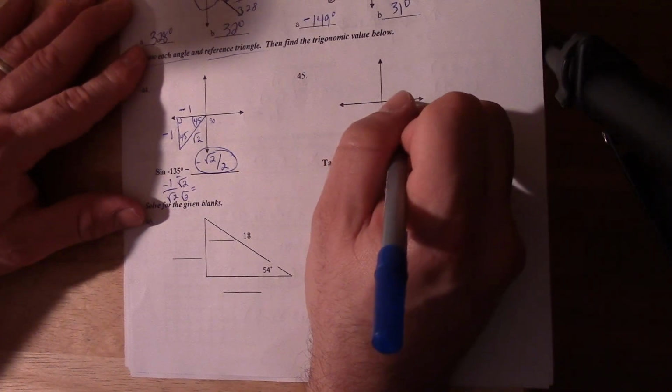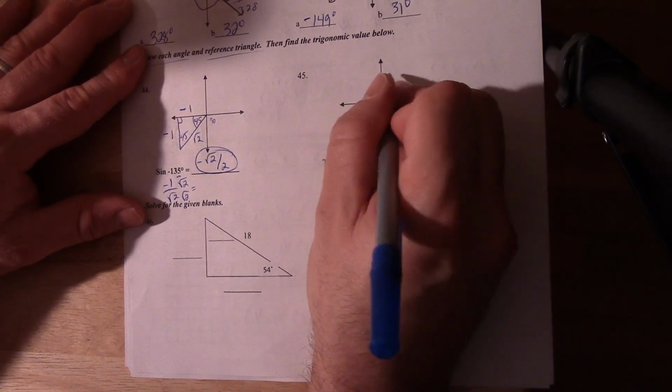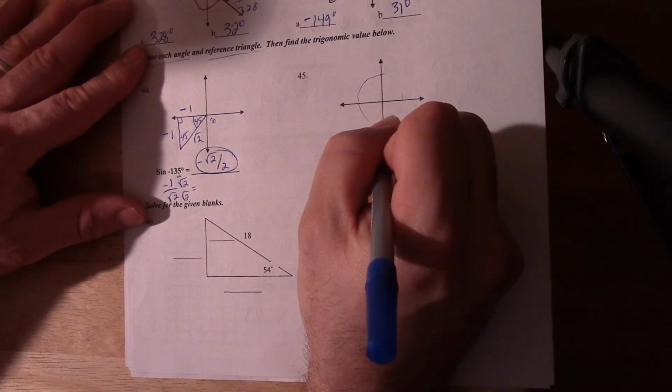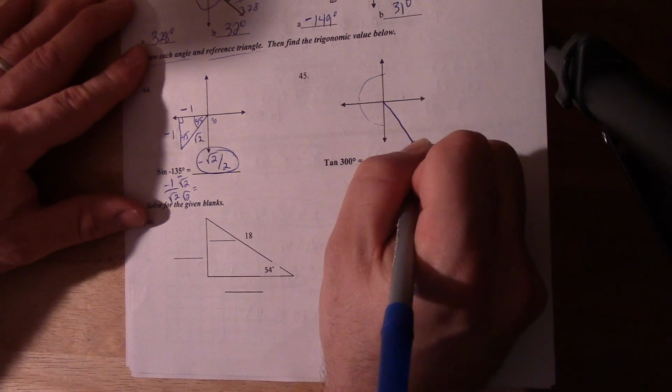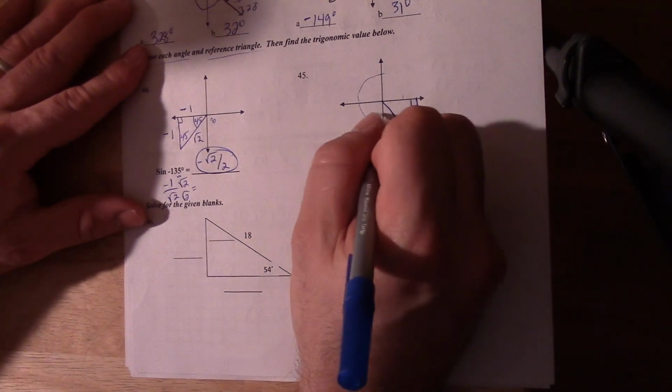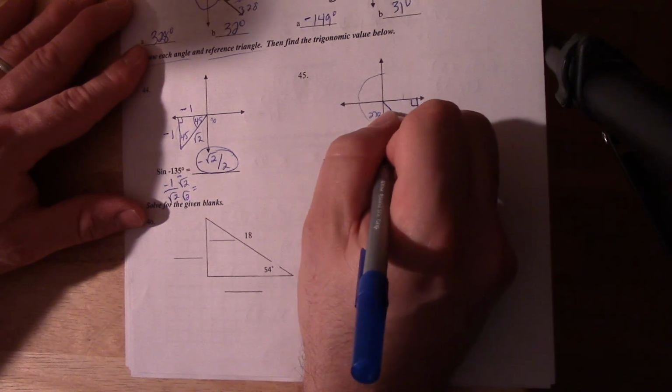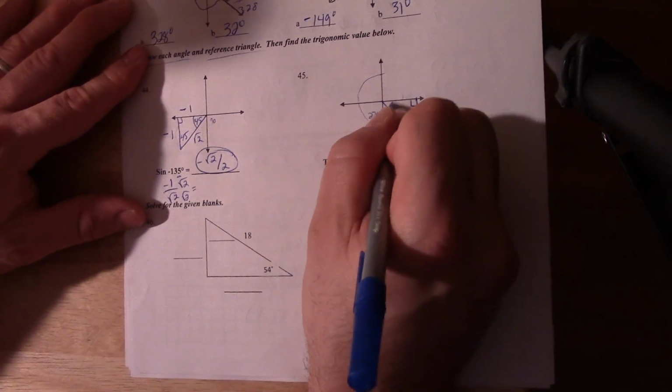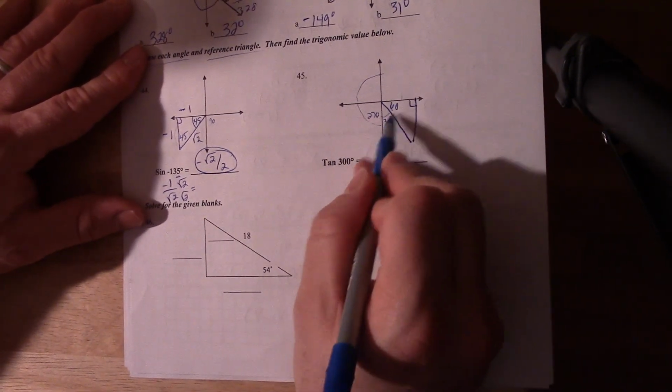Same thing here, tangent of 300. I'm going to go counterclockwise 90, 180, 270, so 300 is somewhere down here. Always connect to the x, which forms my 90-degree angle. If this is 270, this much more is 30, so inside has to be 60 because they always add up to 90 degrees in every box.